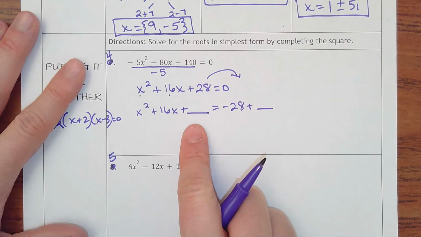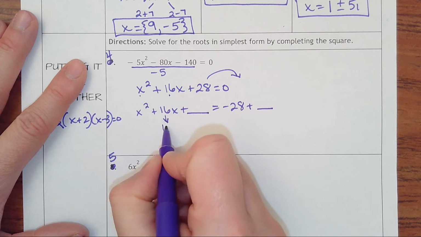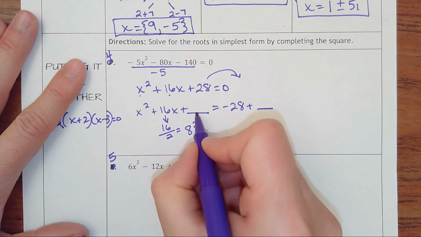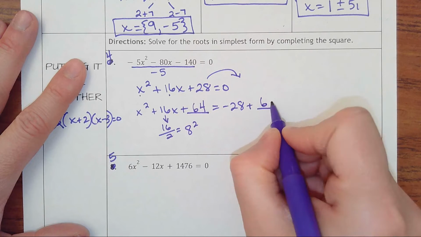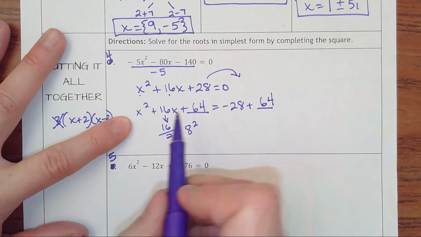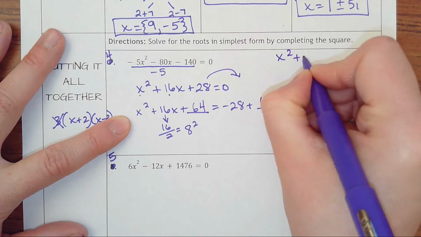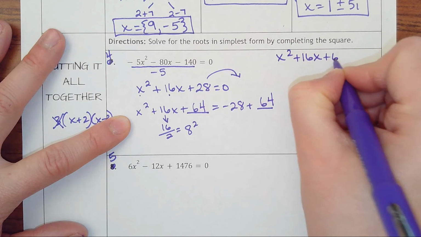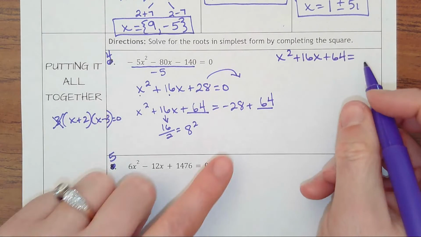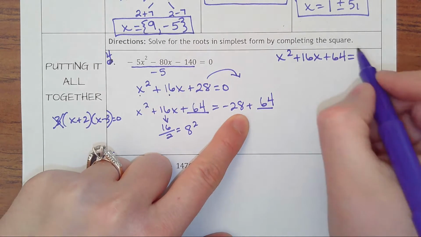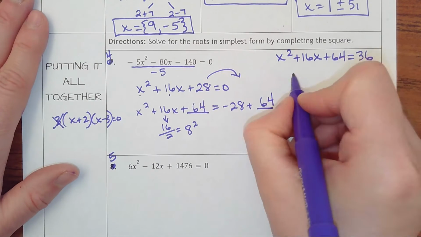And I have to find my magic number by taking my b, dividing by 2, and that's 8, and then squaring that, which gets 64 in each blank. Okay, so then I'm going to go ahead and factor this side, because I should now create a perfect square trinomial. 64 minus 28, this side gets 36.